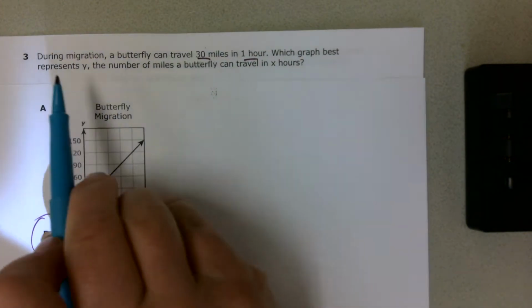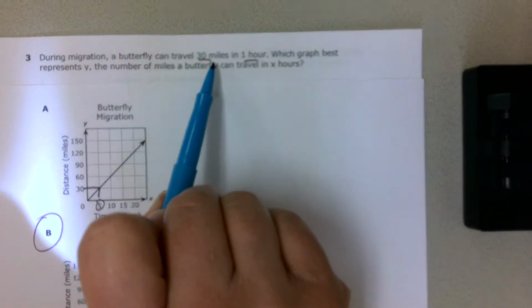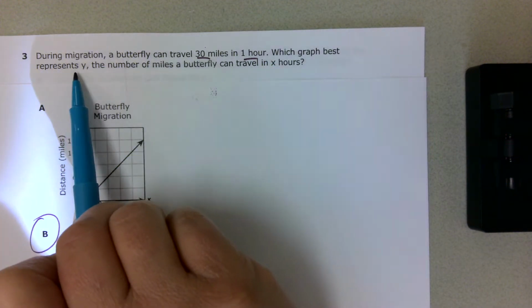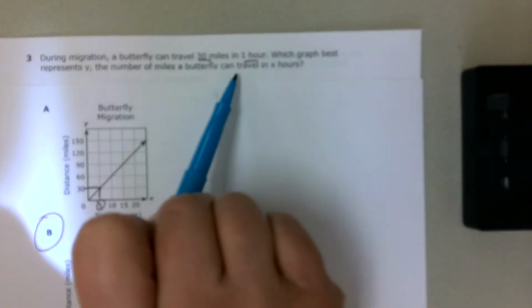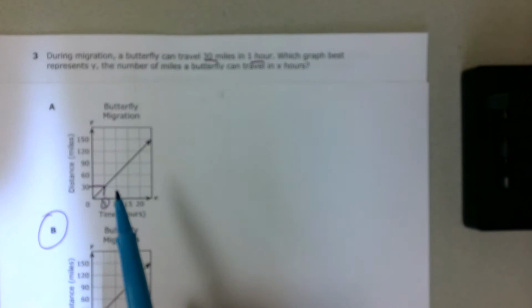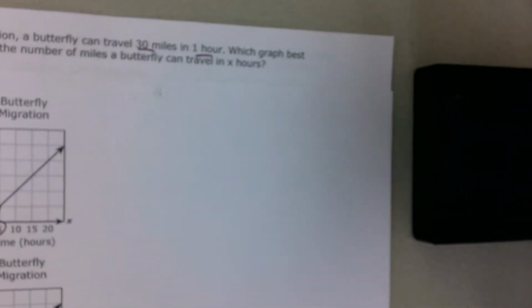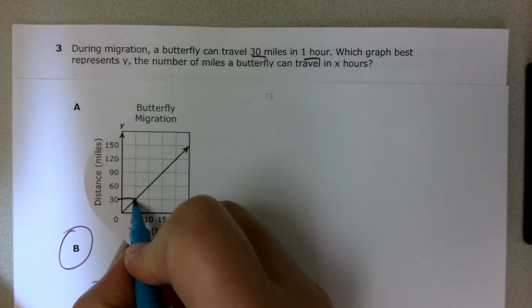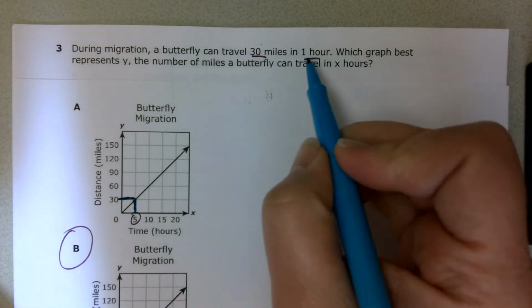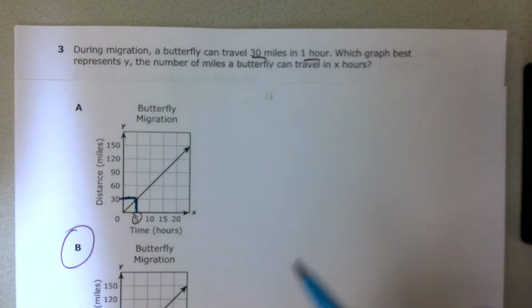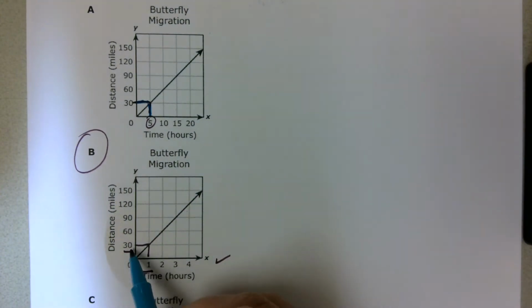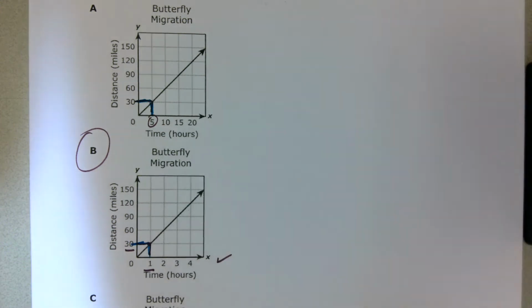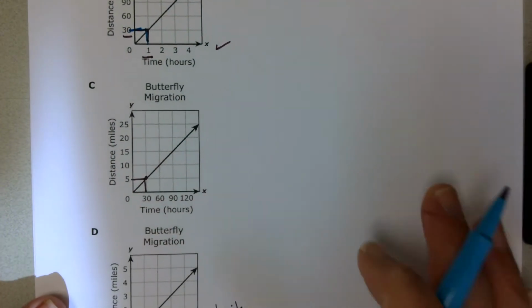Number three, during migration, a butterfly can travel 30 miles in 1 hour. Which graph best represents y, the number of miles a butterfly can travel in x hours? All right, so on A, we have 5 hours to go 30 miles. Well, this butterfly can go 30 miles in 1 hour, so that's not right. This one I have 30 miles in 1 hour. That one works. Let's make sure the other ones don't.